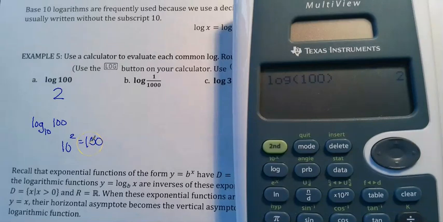Or if we had, so that's why it's a 2 there. Or if I went back and said this is equal to y, maybe I should take those same steps. Okay, so 10 to the power of y equals 100. Well, we need to write 100 with a base of 10. So 10 to the power of y equals 10 squared. So y equals 2 here.